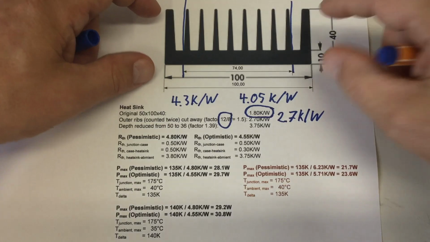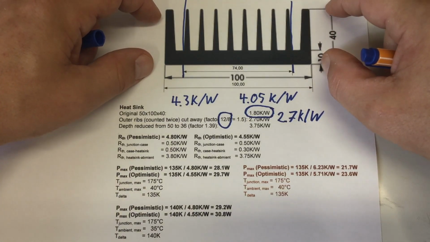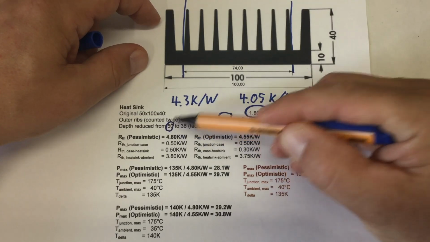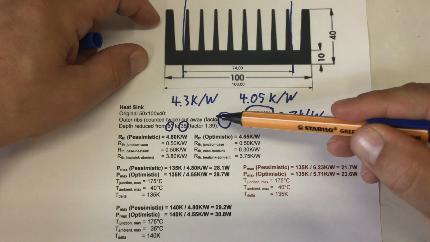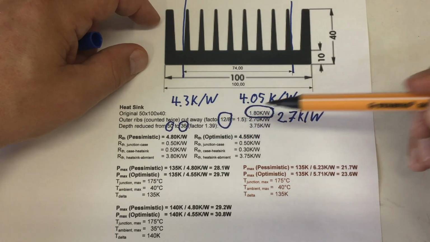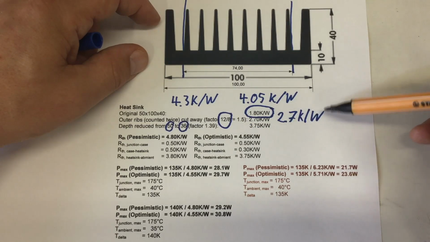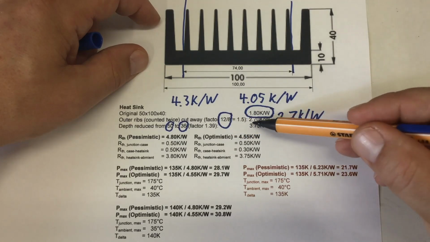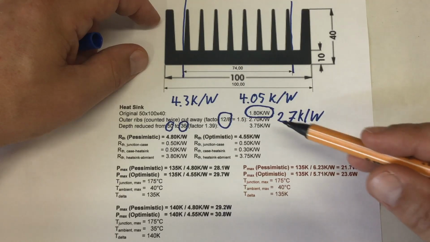And then we also took down the depth of the whole thing. We reduced it from 50 millimeters to 36 millimeters. That gave me another factor of 1.39. Multiply the 2.7 Kelvin per watt by the 1.39, you arrive at these 3.75 Kelvin per watt here.